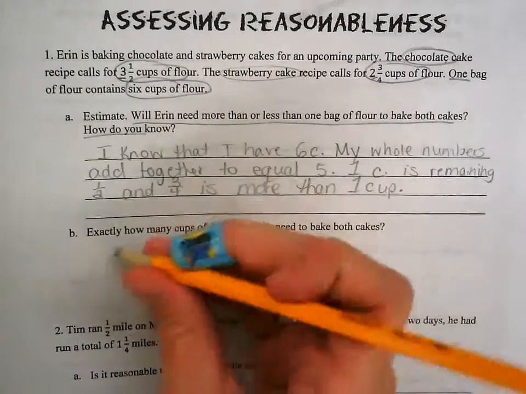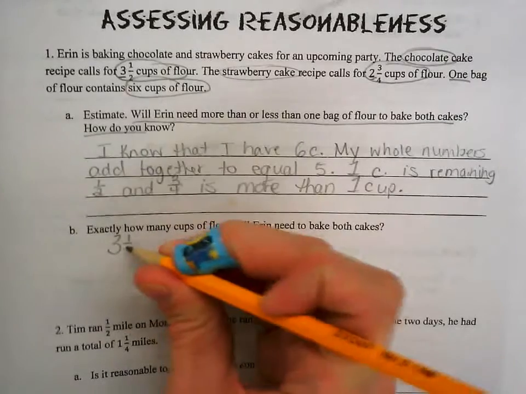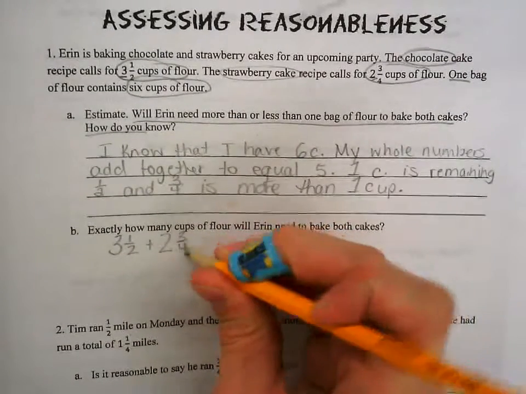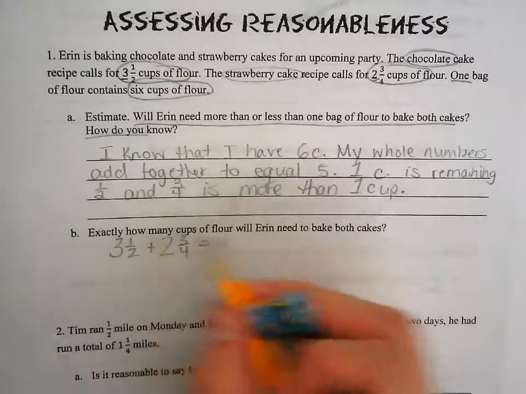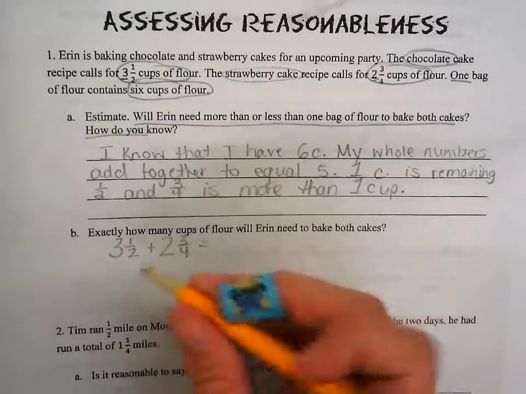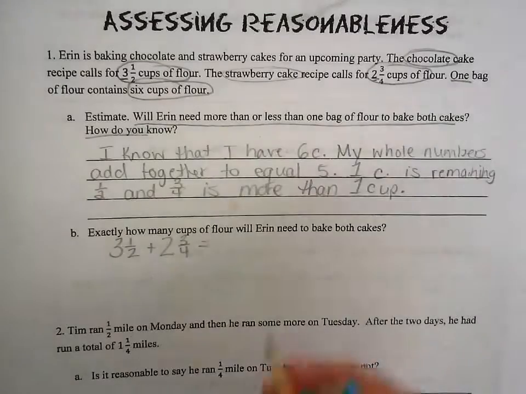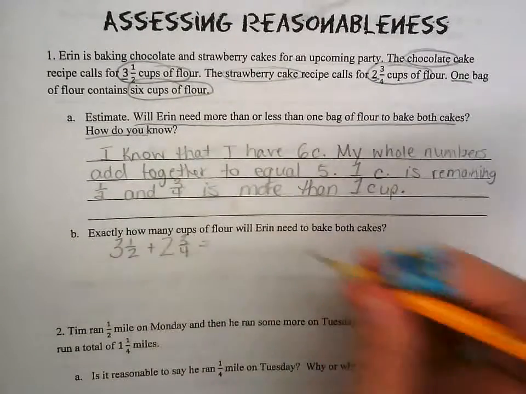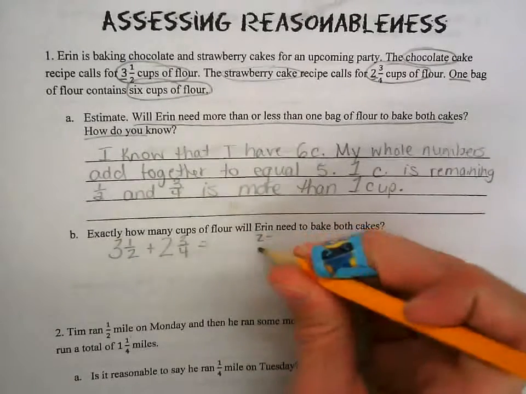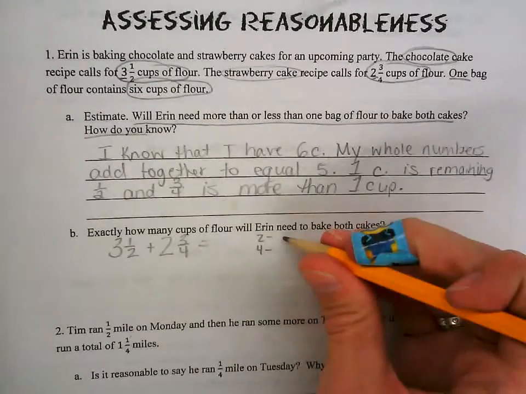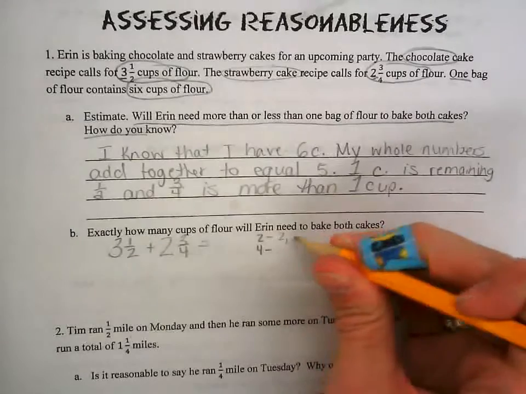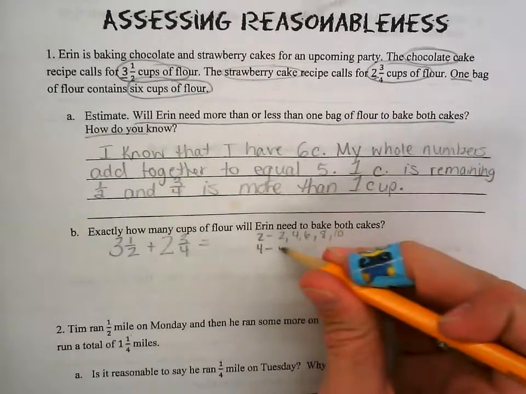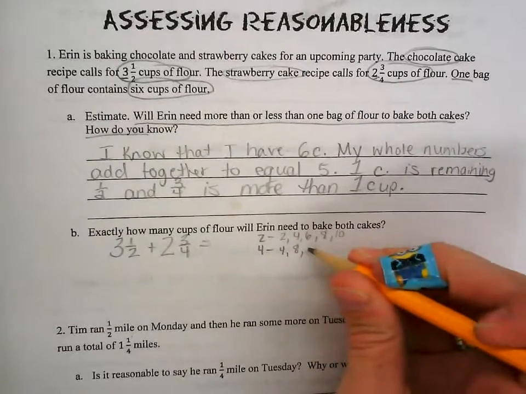So again, I'm going to go up to the word problem. I have 3 1/2 cups plus 2 3/4 cups. And now I need to figure out exactly how many she will need. So again, I need to find that common denominator, and I should easily recognize that 1/2 can go into fourths. But if I could not, I could list my multiples for 2 and my multiples for 4. So my multiples for 2 are 2, 4, 6, 8, 10, and for 4, I have 4, 8, 12.